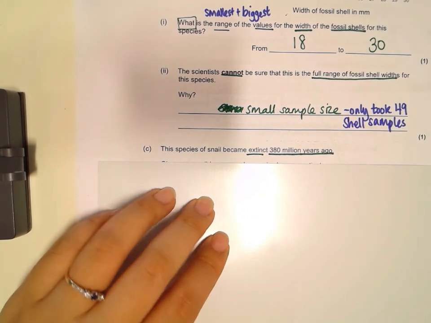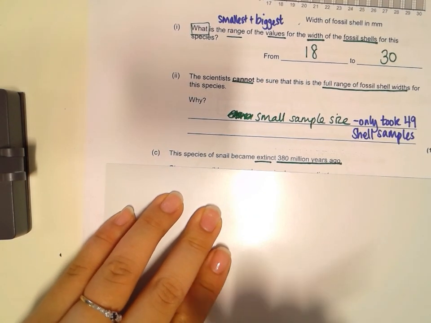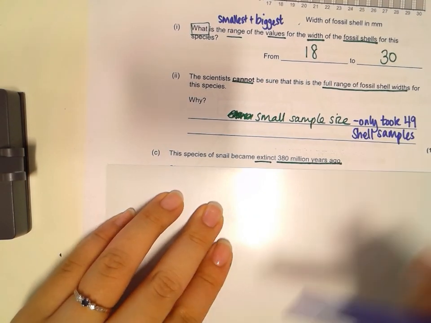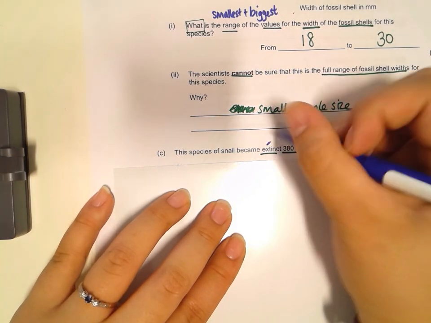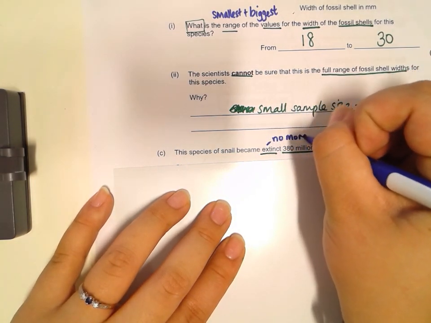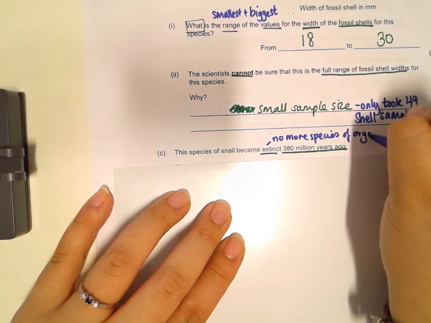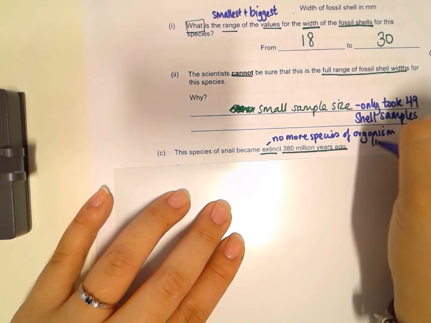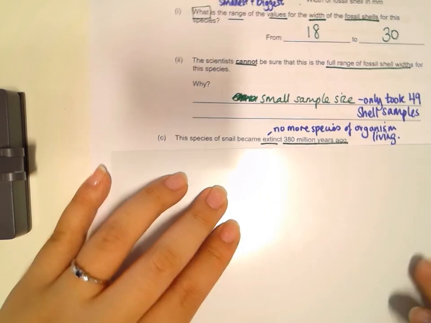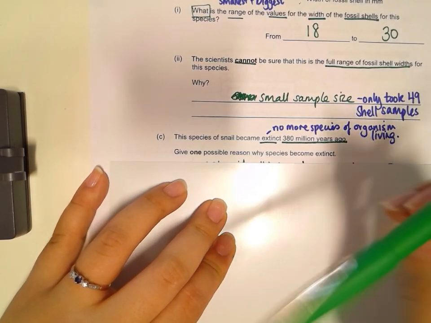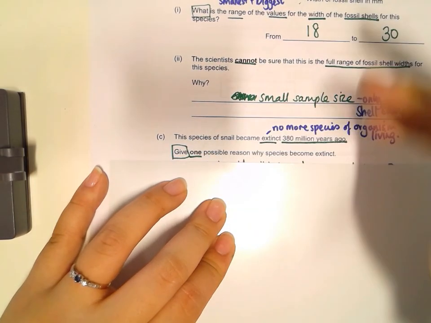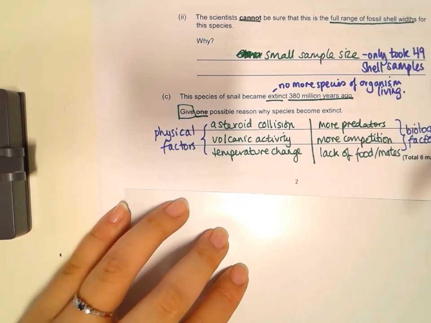The species of snail became extinct 380 million years ago. Extinct means there are no more of those species now living. Give one possible reason why the species have now become extinct. Now you could have had lots of reasons.